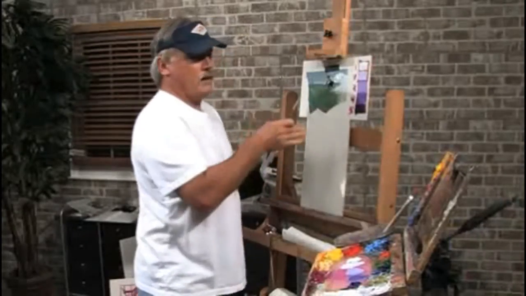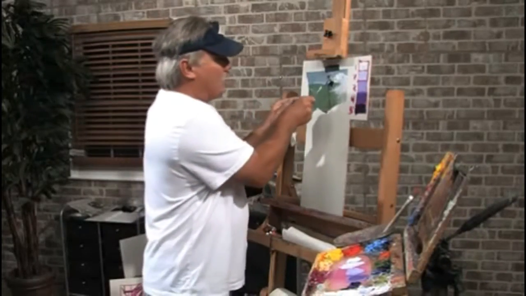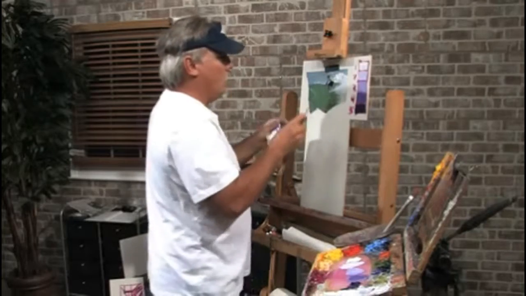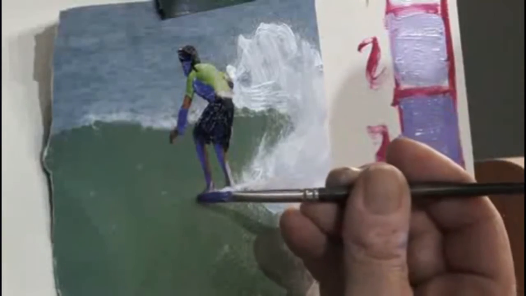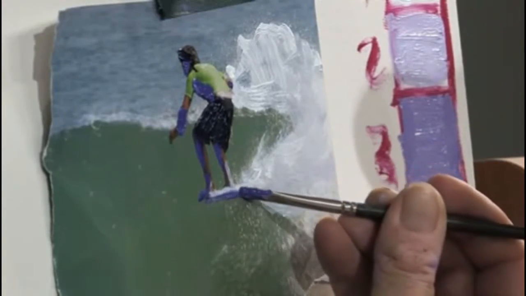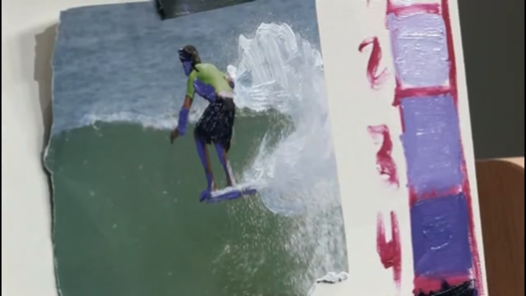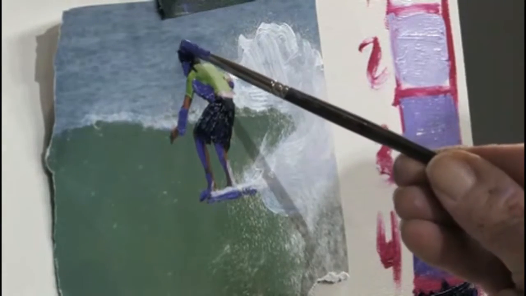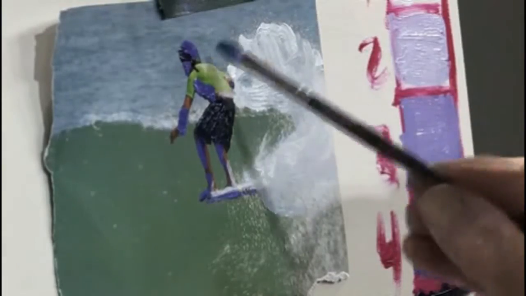See how it melts right in? I mean, it's almost like when you're painting on it, it's a little different, but it's not real different. So I'm going to paint under the board with a number 4 too. So basically, the top of his head is a number 4 also.